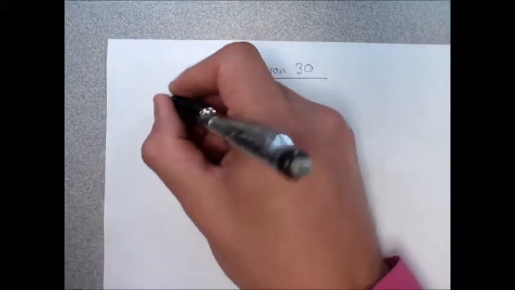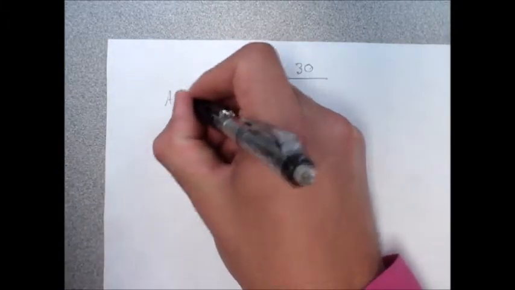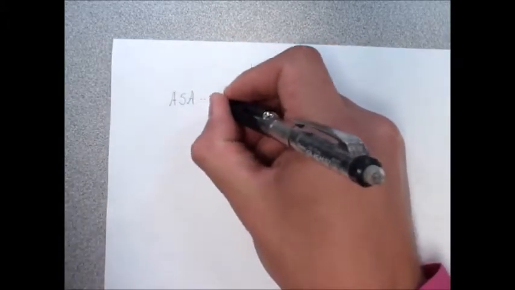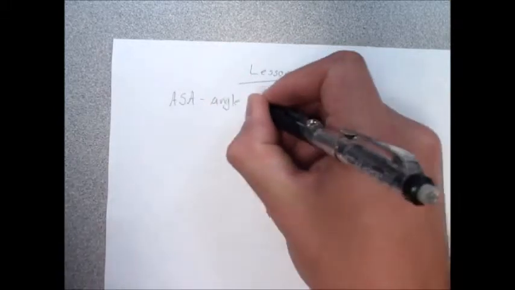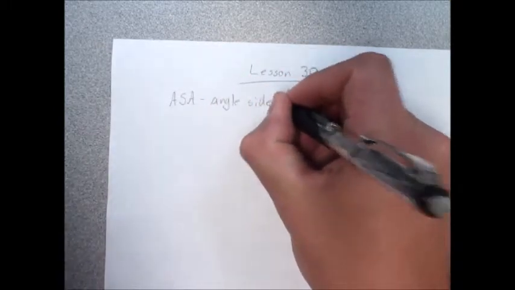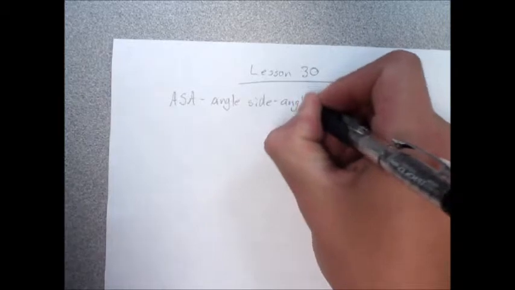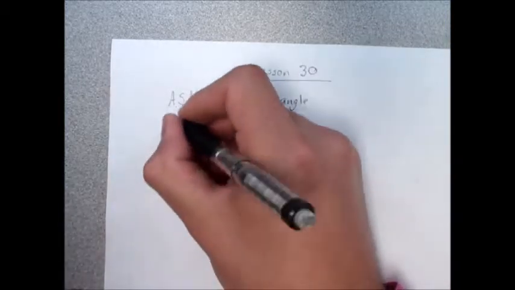This is triangle congruence using angle, side, angle, and angle, angle, side. So it's just like side, angle, side, but now we have two more to add to the bunch. So they use the abbreviation ASA, standing for angle, side, angle. Okay? Then they use the abbreviation AAS.